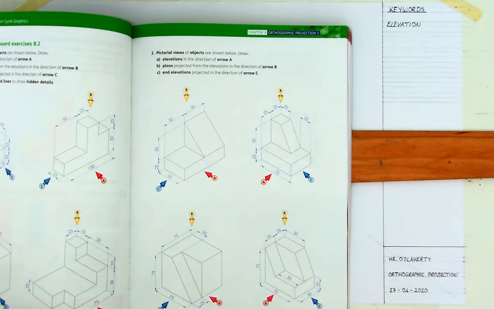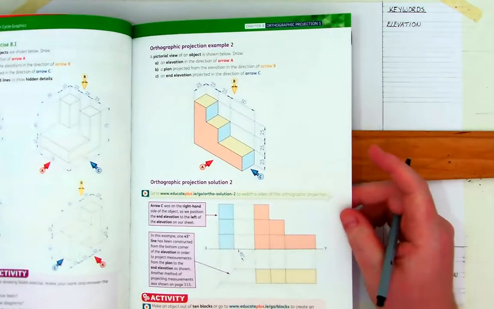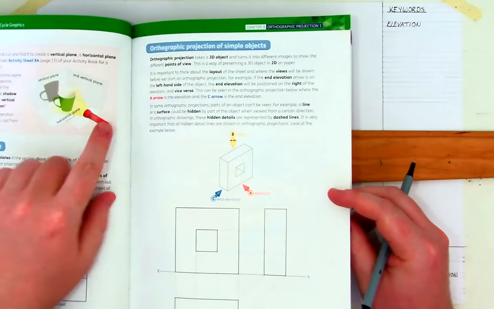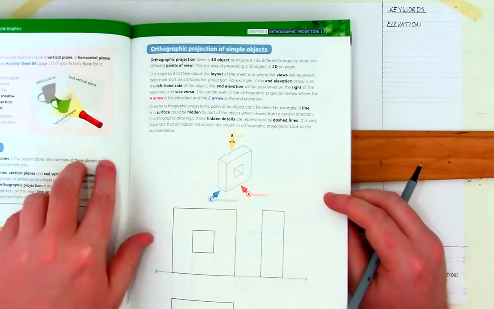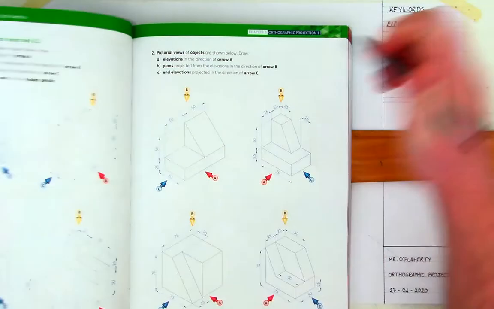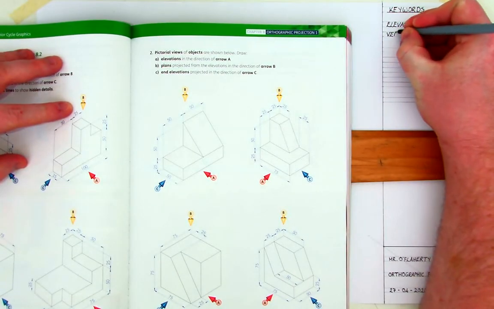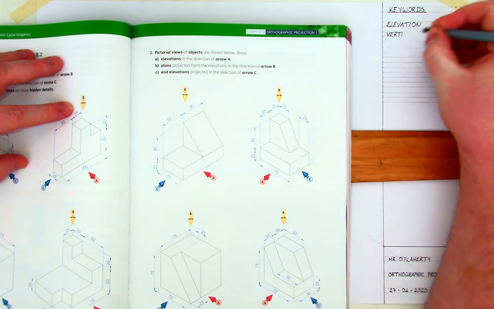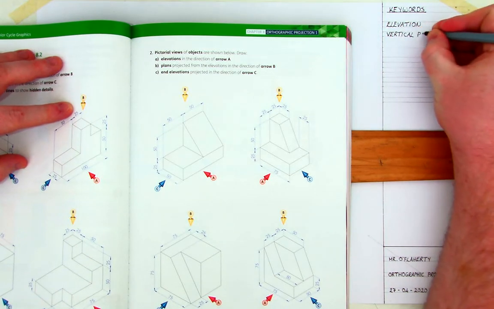So we have an elevation, and for that elevation, we know what plane it gets projected onto. What side of the sheet, or what side of the box, does the elevation get projected onto? It gets projected onto the vertical plane. So we'll stick that in there, just to link it back to what we've done before. Elevation, vertical plane.